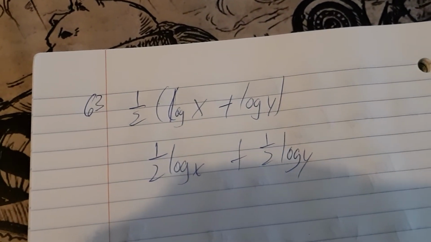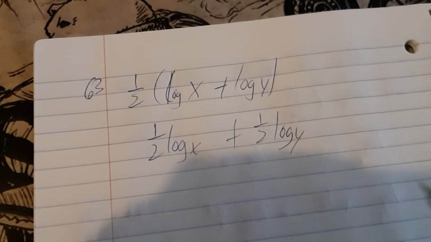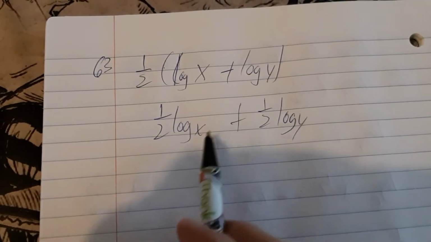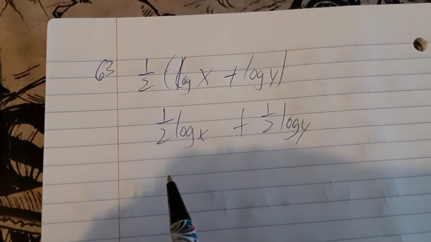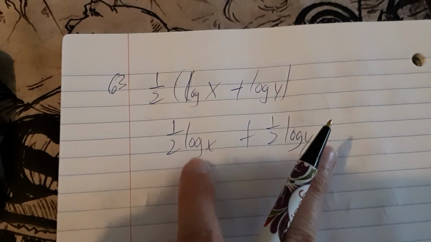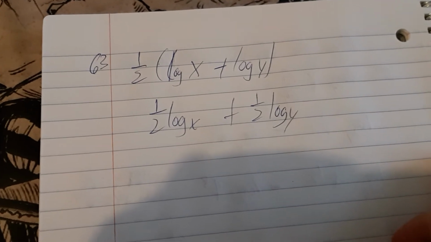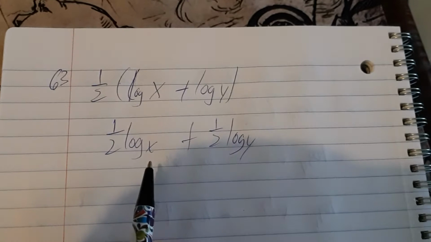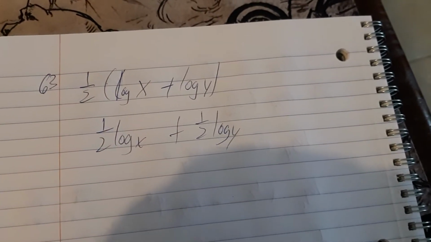Okay, this is one way to do it. There's a different way, a different order to do it. It should all be the same, but I like doing it this way so that we don't miss that 1/2. So now, because these two are being added, right? Yeah, we can use not the power rule, sorry, the multiplication rule, the product rule. There we go. So we can use the product rule in order to turn these two into one logarithm.